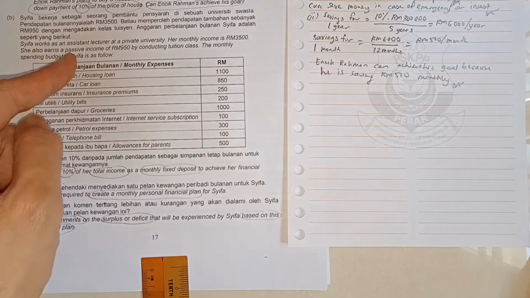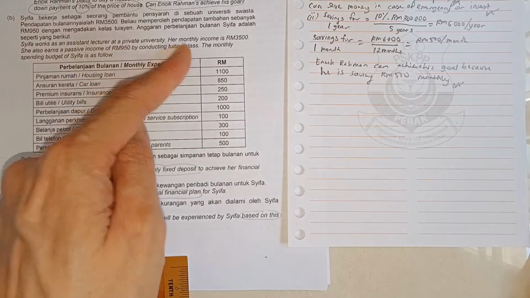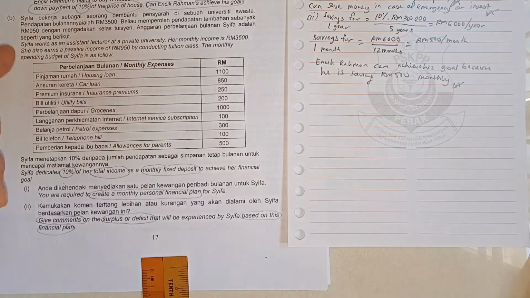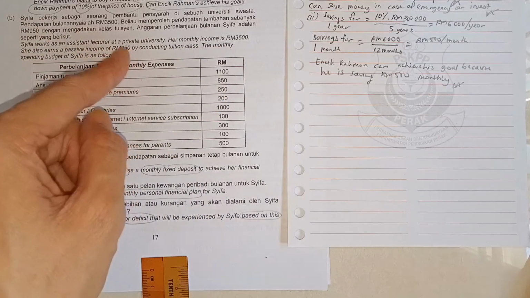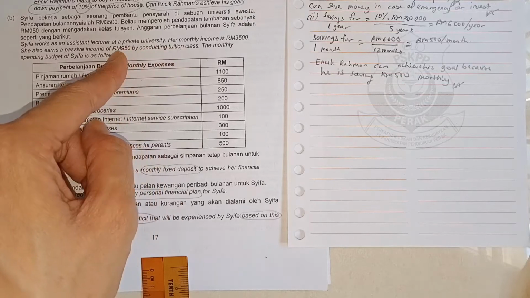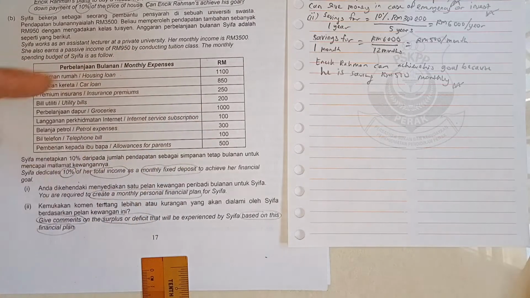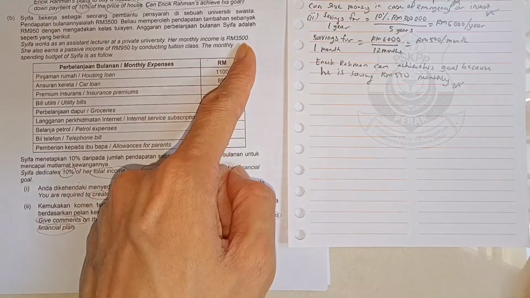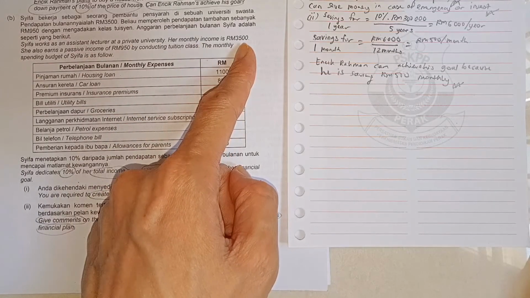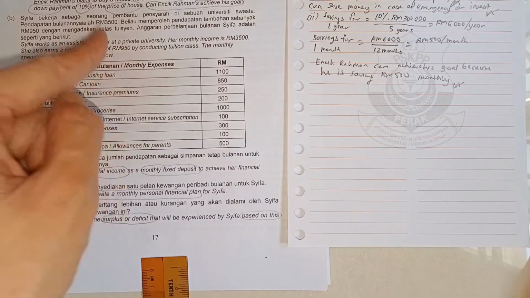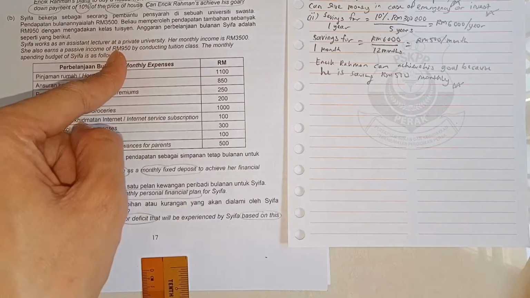Shifa works as an assistant lecturer. Her monthly income is 3,500. She earns passive income from the tuition class, 950. Monthly spending budget. Her income is 3,500, plus the passive income. So the total income is this one plus this one.